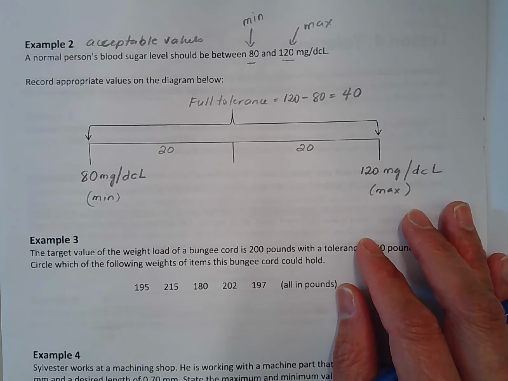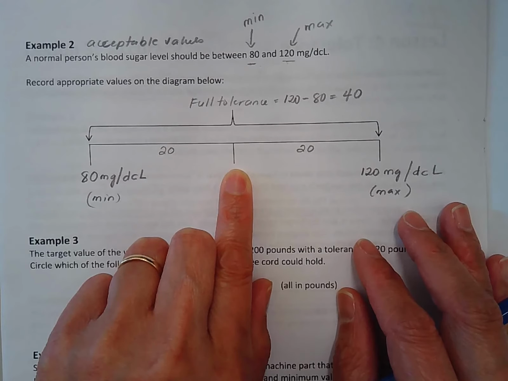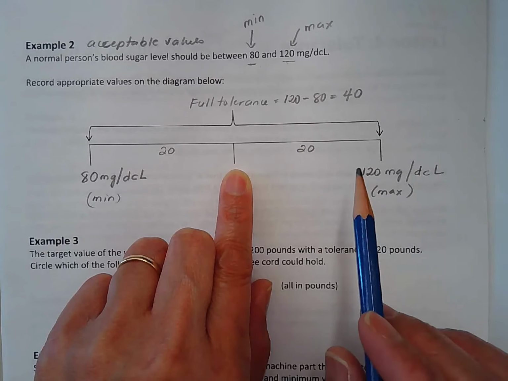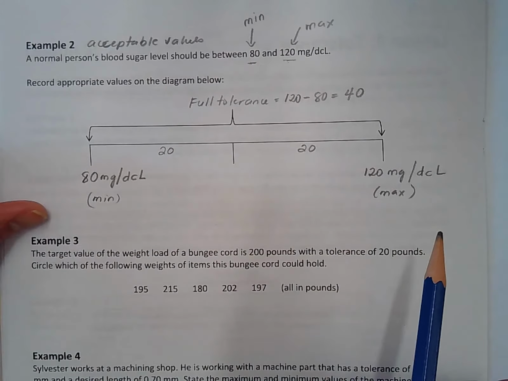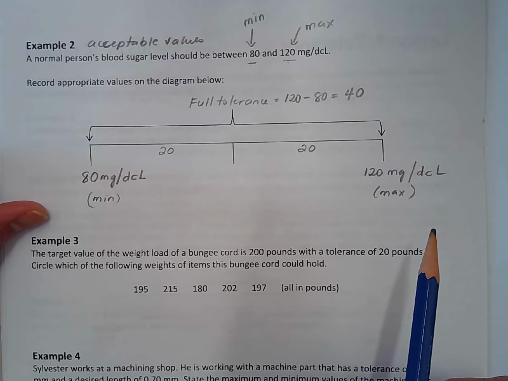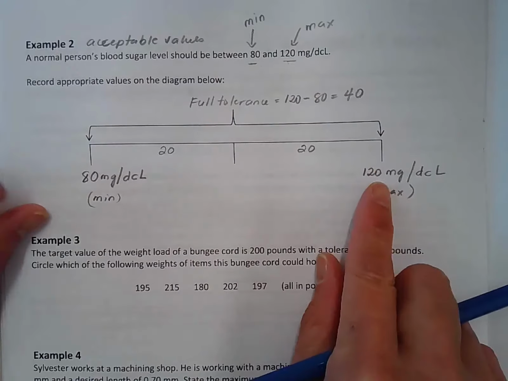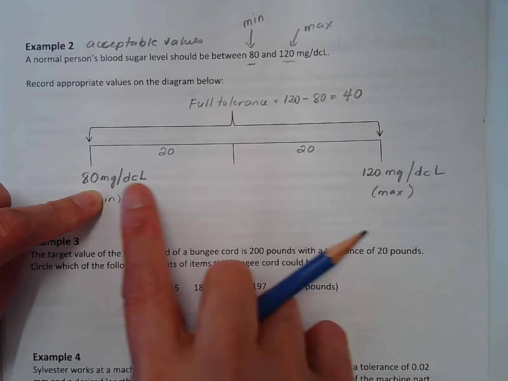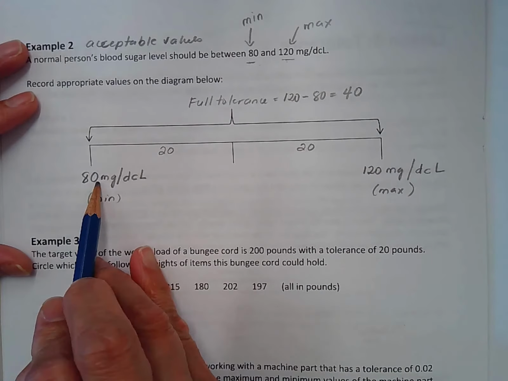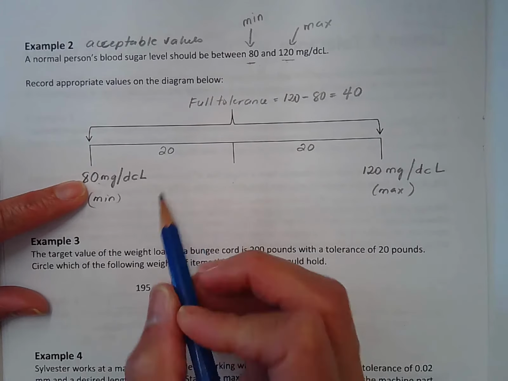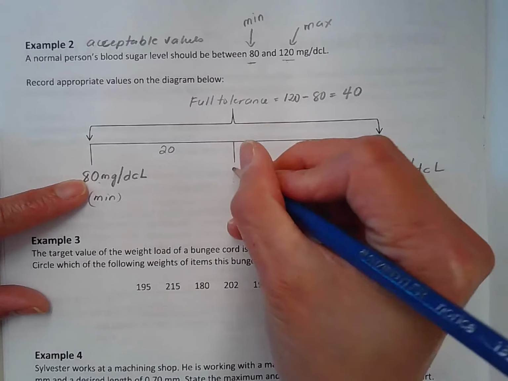So what do you think the middle is? A 100? Yeah, 100. So 100 would be in the middle between 80 and 120. From the minimum to the middle, you add 20 to make it 100.